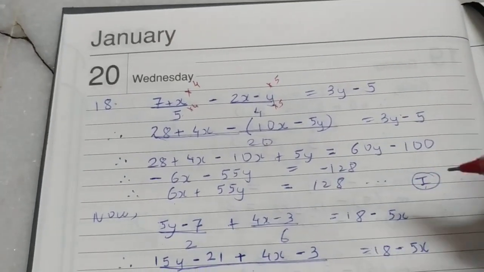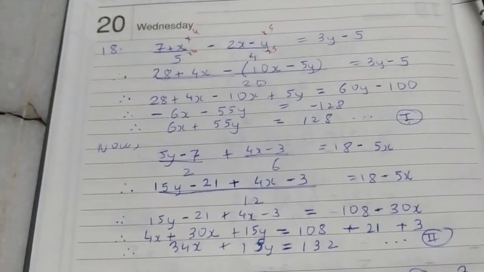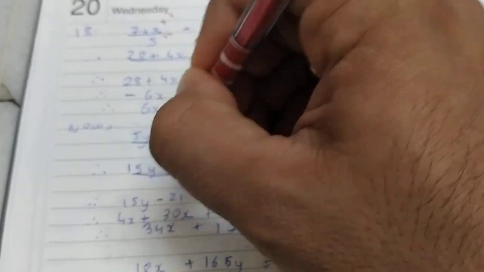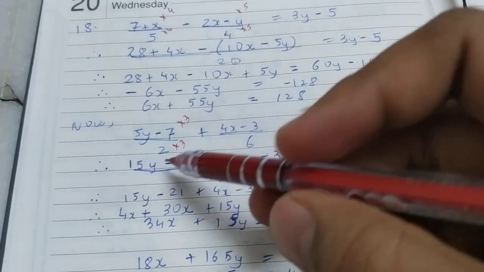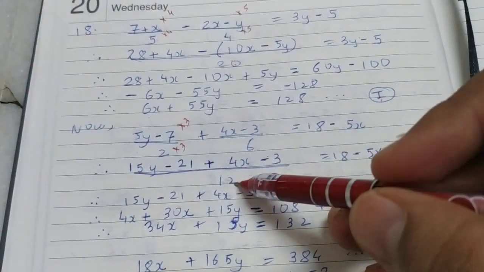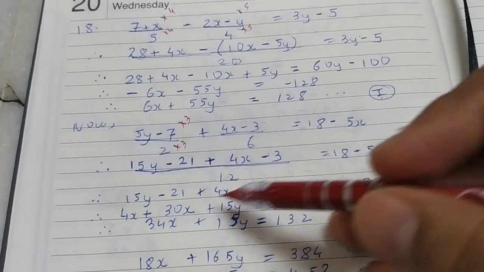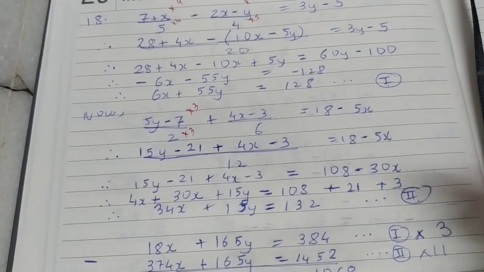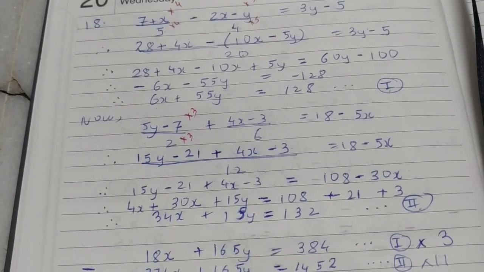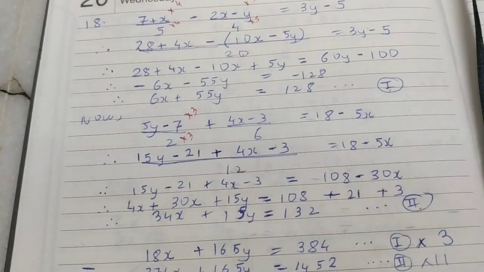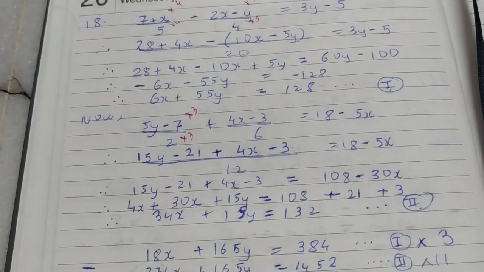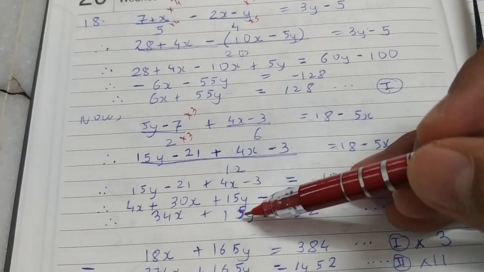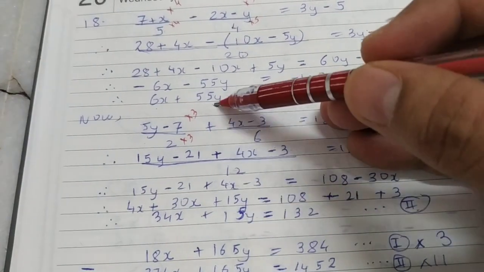No. Now the second equation as given, same method. The LCM of 6 and 2 is 6, so multiply by 3, by 3. Get the numerators together, the common denominator shifts. Like terms together and we get the second equation. Now we'd like to eliminate one of the variables. If you look at 1 and 2, I think it will be easier to equalize the coefficients of y. 15 and 55.